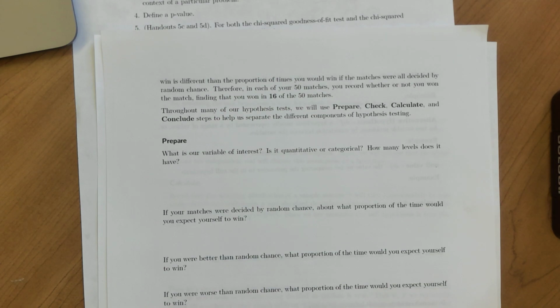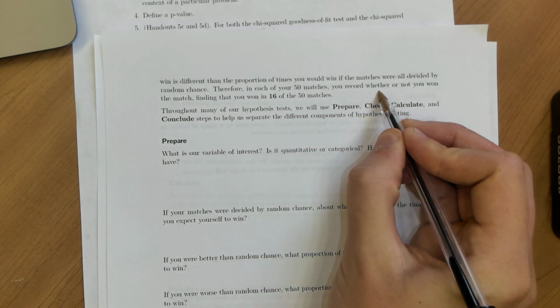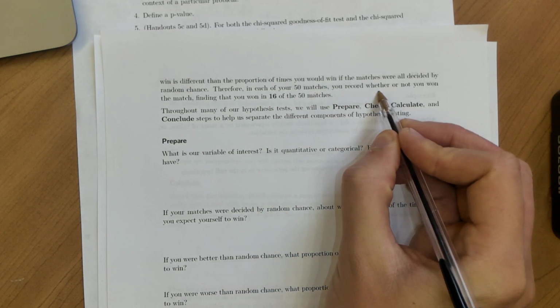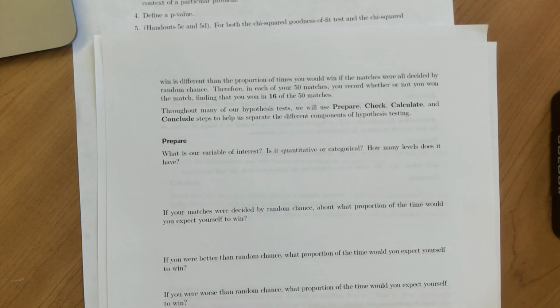What we do to collect data to answer this is that in each of these 50 matches, we record whether or not we won the match. And so we end up finding that we won 16 of the 50 matches.